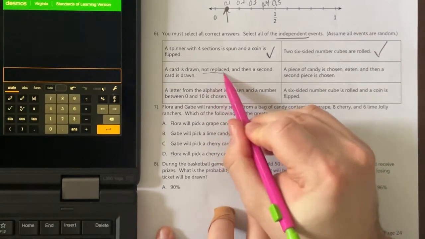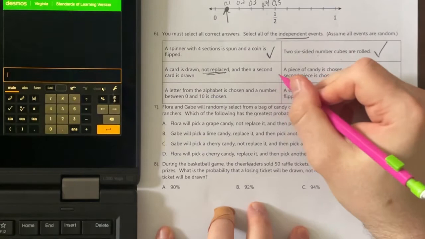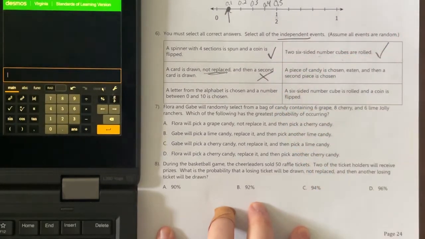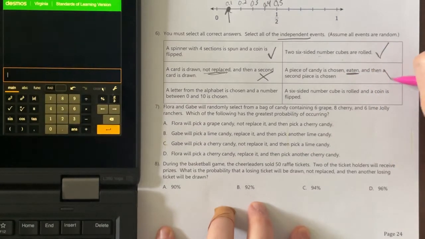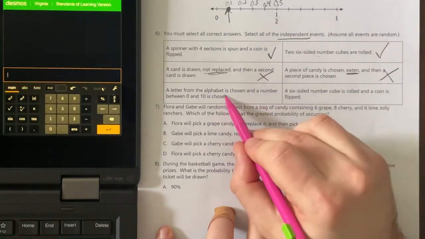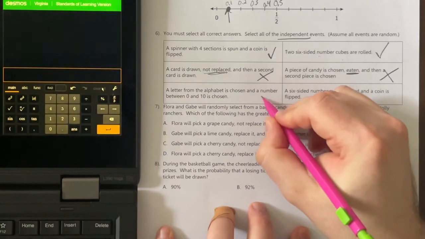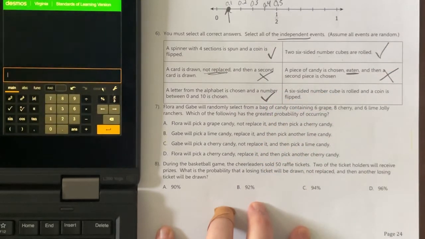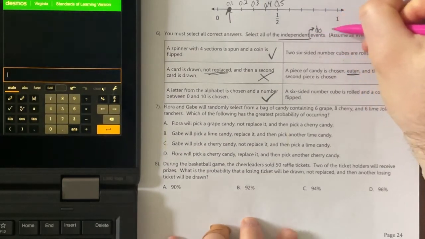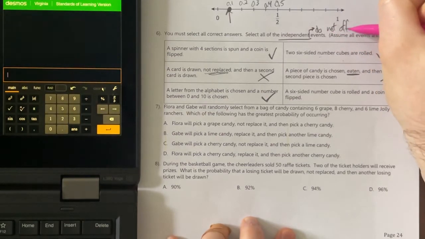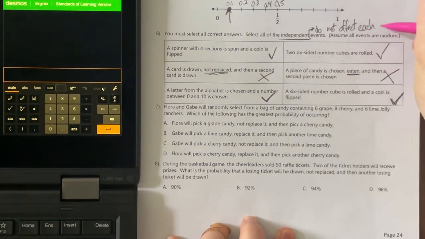However, a card not being replaced is going to be dependent. That piece of candy being eaten and then another picked out is going to be dependent. Choosing a letter from the alphabet and then choosing a number are independent events because those don't affect each other, and same with that last one, still not affected by each other. So again, independent events do not affect each other.